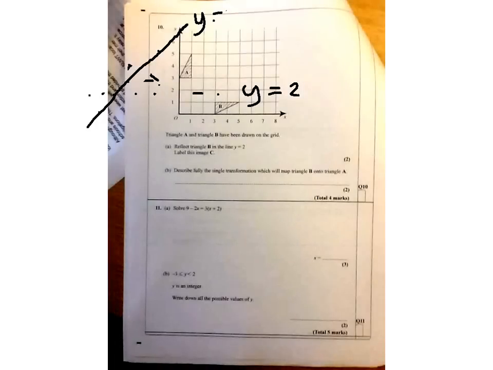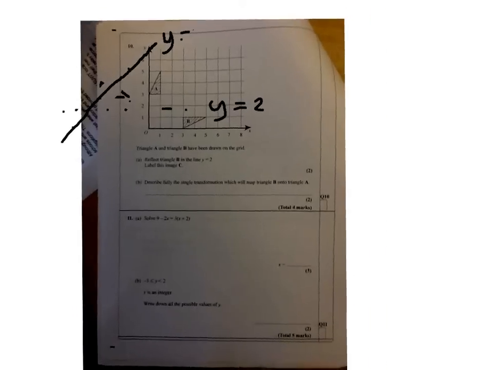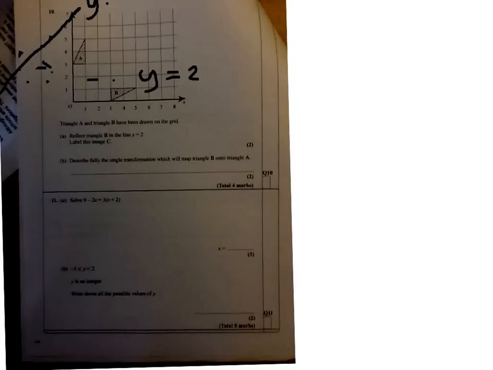Let's get rid of these mistakes. The iPad's not liking this very much, but we'll try again. So it's a reflection in the line y equals x.